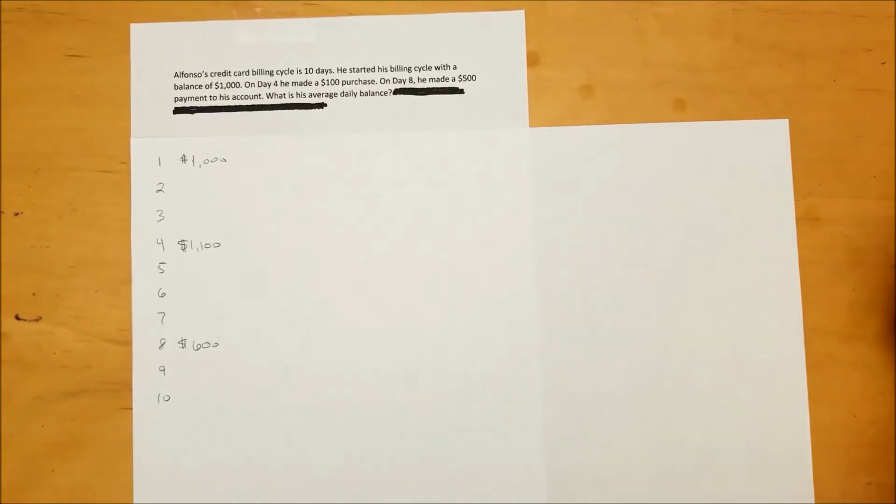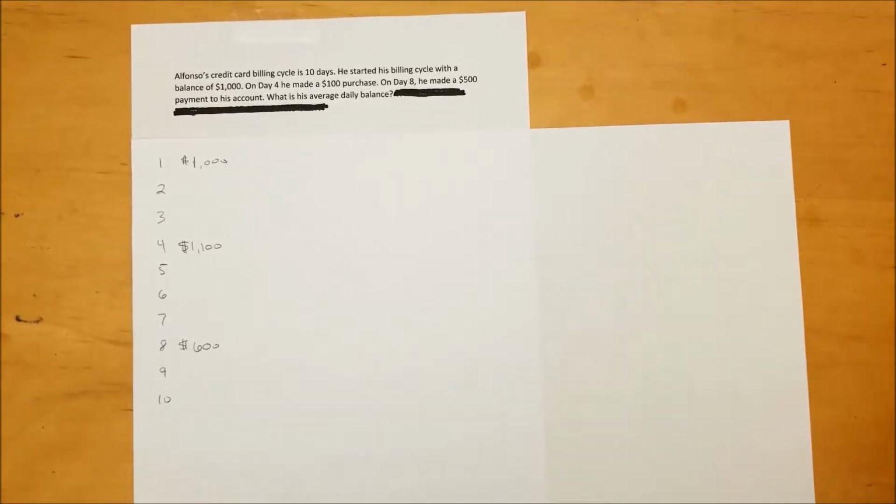Now, yes, I only wrote 3 numbers down. You think, hey, add those 3 up, divide by 3. Well, no, this is the average daily balance. How many days are in the cycle? There's 10. So I need 10 numbers. How do I find that?